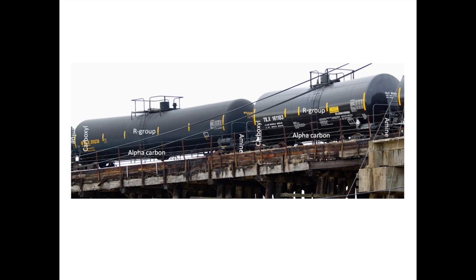Now, a train works by, well, yes, it has an engine, but then you also have a bunch of cars on the train. And it's very important that the cars have some commonalities between them. And here I've sort of analogized them. So you've got a carboxyl group on this car. It's attached to the amine group on the next car. And then it's got wheels and a chassis that's analogous to the alpha carbon.